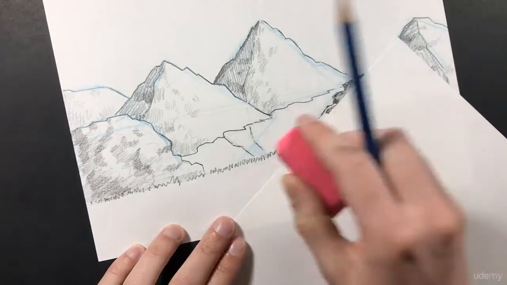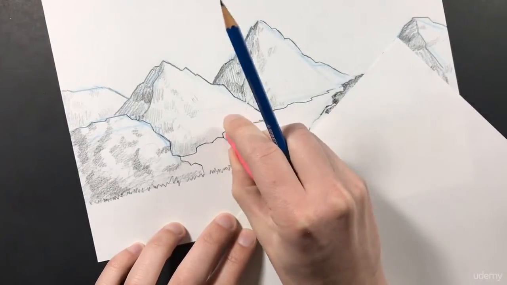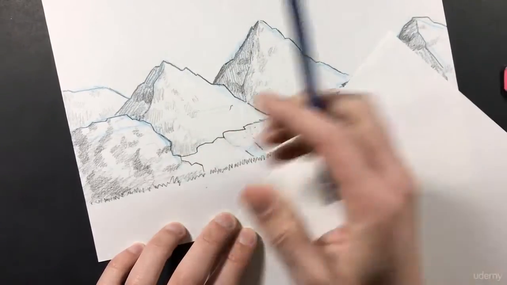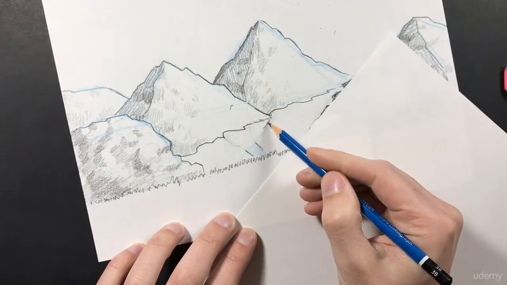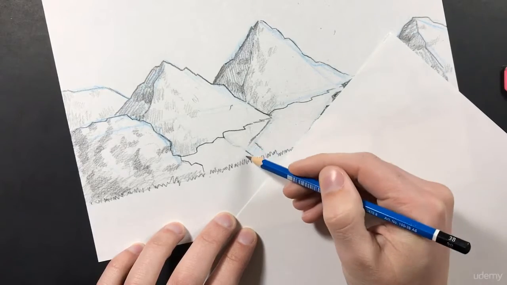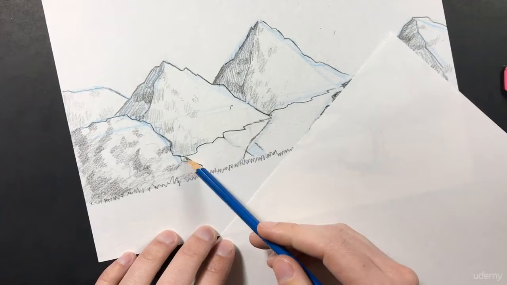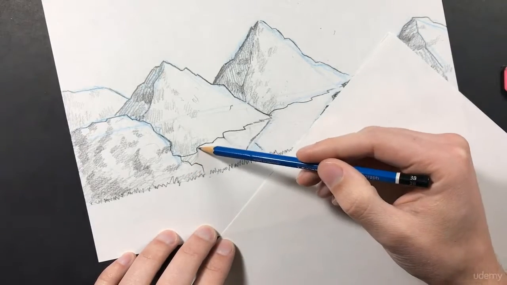Whoops. I just realized that I accidentally drew over this mountain, so we want to make sure we erase that because we don't want to see that part of it. We want this mountain to be coming in front, like so. We want to leave that out. Then we can go ahead and copy these reflections over.